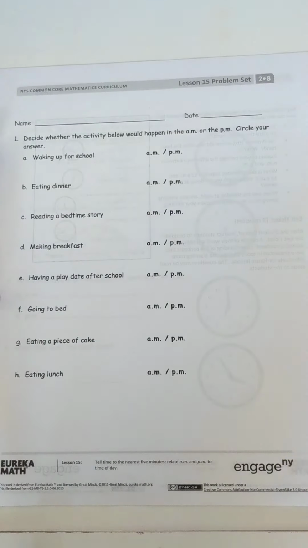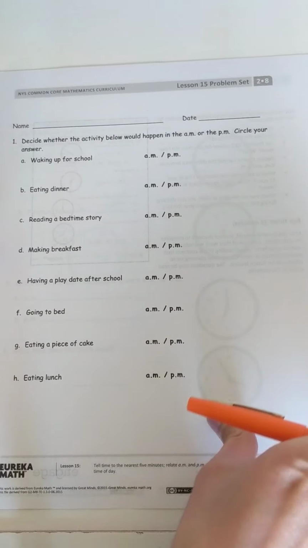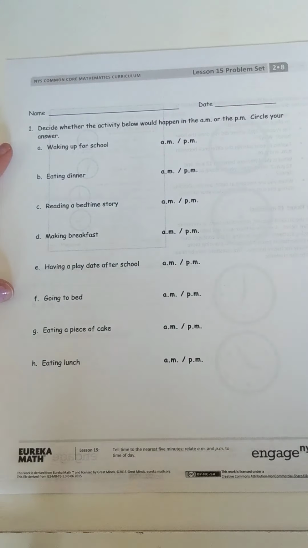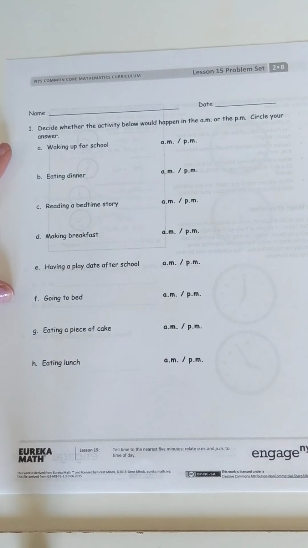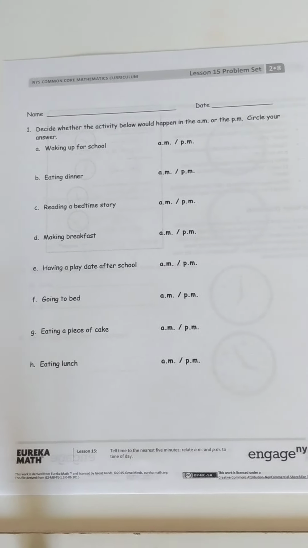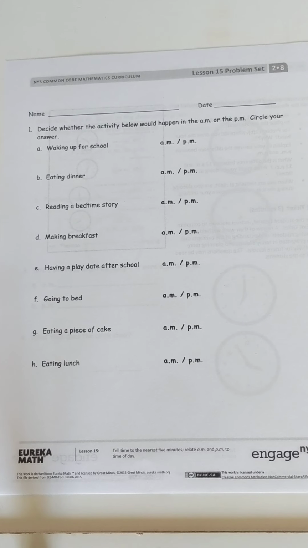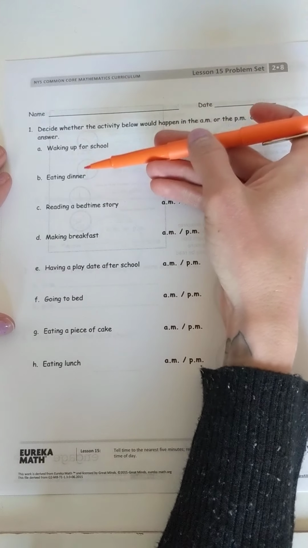Okay, so I'm actually going to give some more examples. This is what your work will look like today. And you will need to identify the rest of the pictures from the example that I just gave. Okay, so your assignment today has a few pages. Make sure you flip to each page. This says to decide whether the activity below would happen in the AM or the PM. Circle your answer. Okay. I'm going to try a different one.